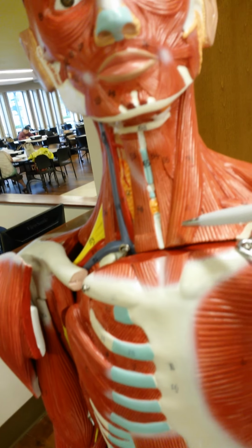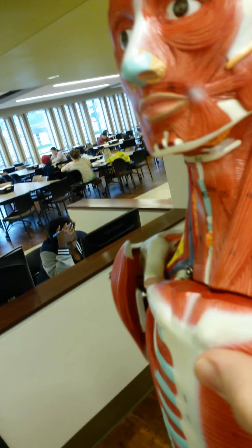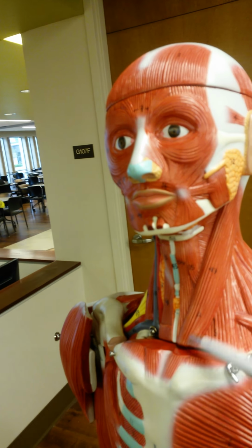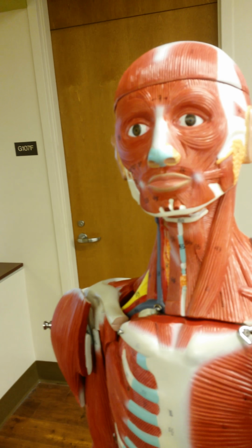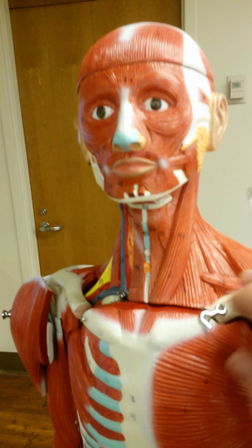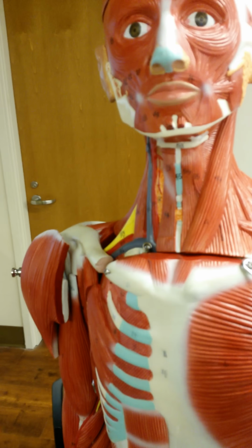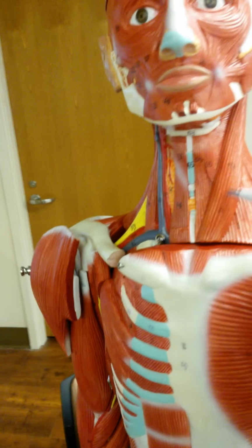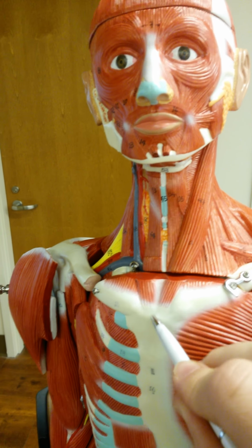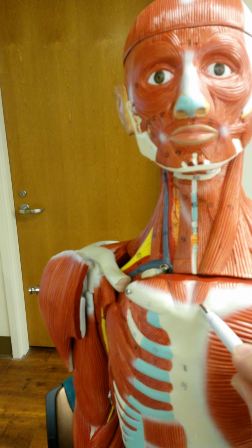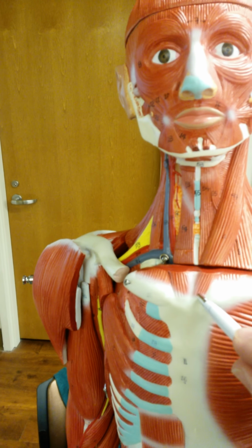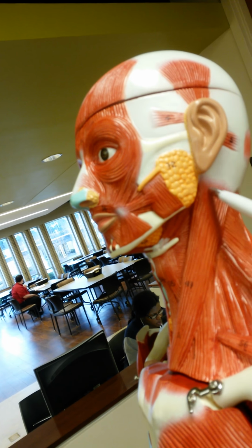The sternocleidomastoid is here on the side. It goes all the way up the neck into the ear area. Here, sternocleidomastoid all the way down. It flexes and rotates the head, and its origin is the clavicle and manubrium of the sternum. It goes into the sternum right here. That's all you got to know. Clavicle, M-A-N-U-B-I-U-M of the sternum. That's where the origin is. And the insertion is the mastoid process of the temporal bone, which is right here.